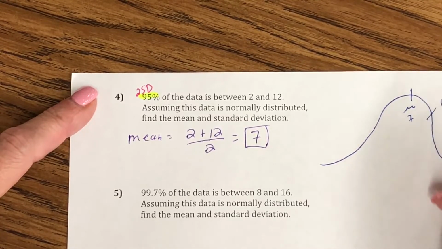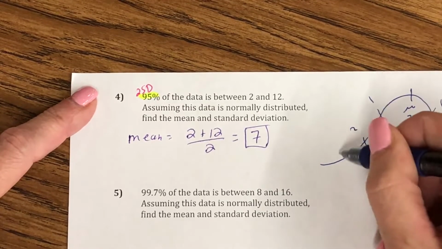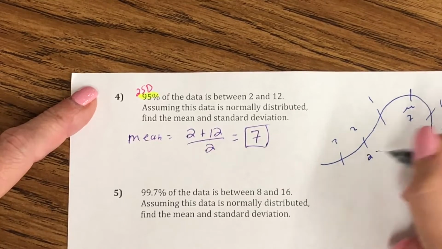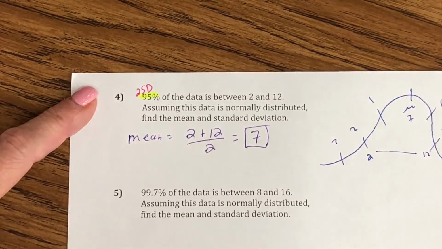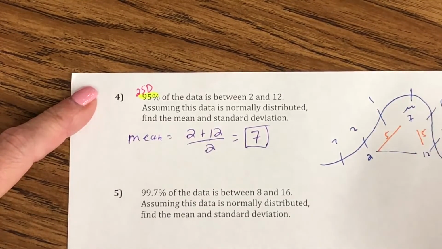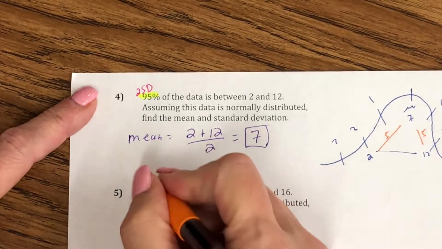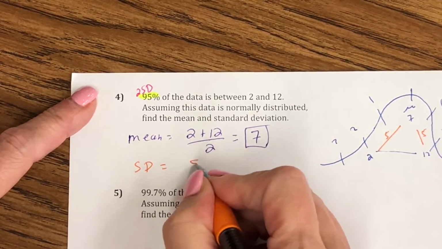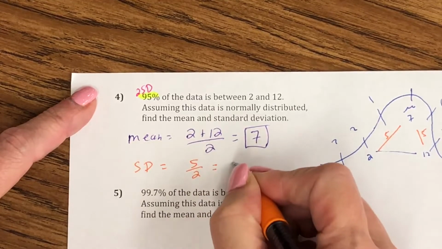Then I have 1, 2, 3 standard deviations. And 95% is right here, so I know this is 2 and this is 12. So I can see that this one is 5 away and this one is 5 away. So to find my standard deviation, I'm going to take 5 and divide it by 2, and I get 2.5.